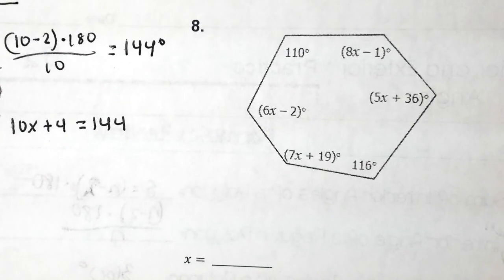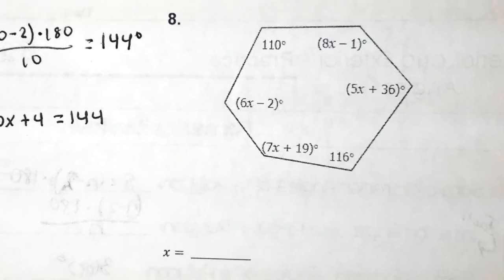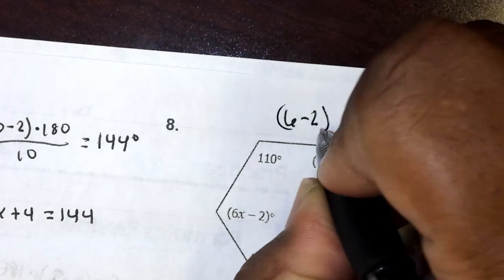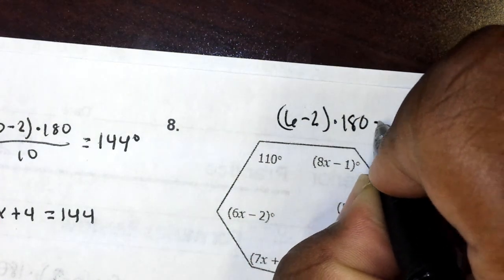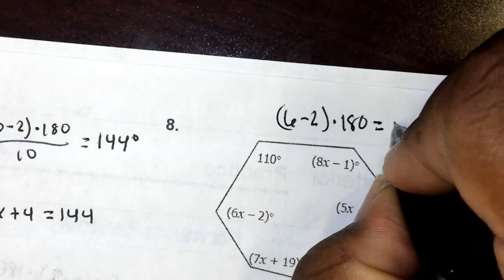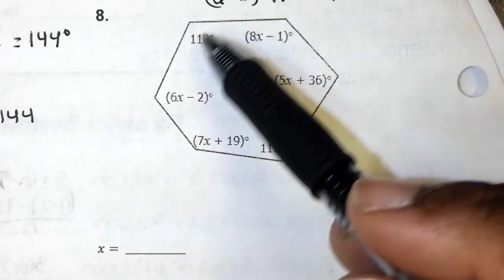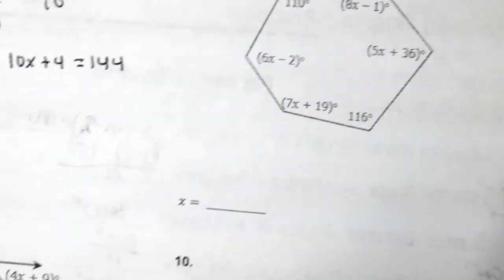So number 8, I'm just going to explain number 8 to you. They give you a lot of expressions in there, and then they give you some numbers. What you need to know is you need to find the sum of that figure first by doing the n minus 2 times 180. And whatever you get for that sum, actually we can do that one together. How many sides it got? 6 minus 2 times 180. That should be one of the ones on the sheet. So 720. So when y'all get to write y'all equation, add all this together, set it equal to 720. Y'all can do that on your own later though.